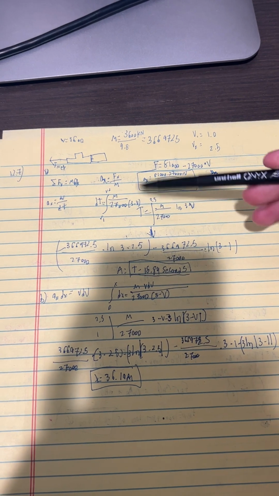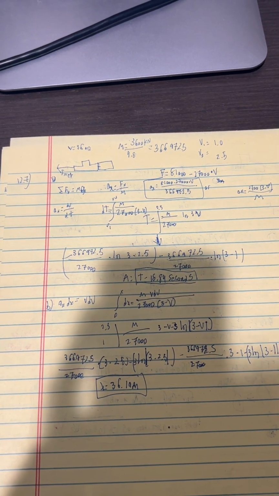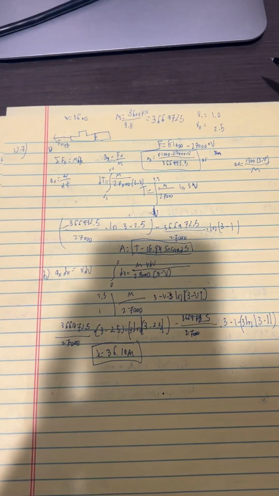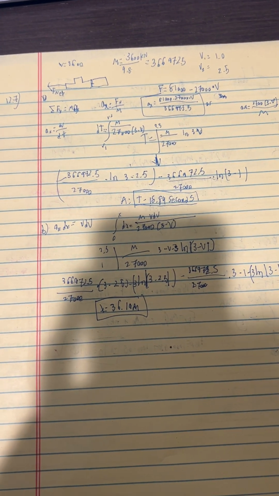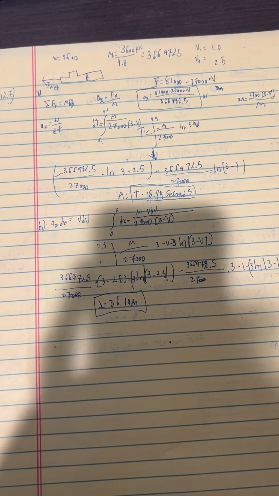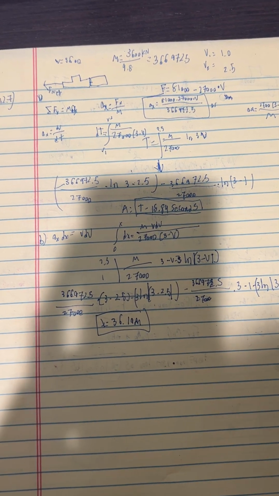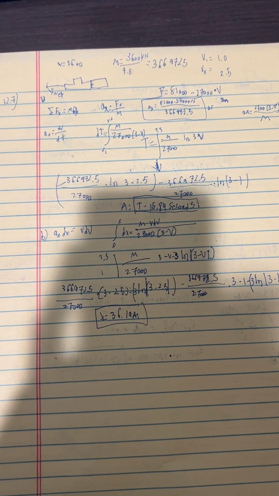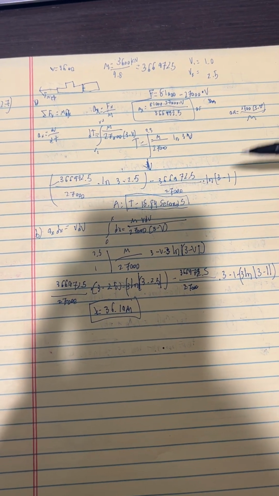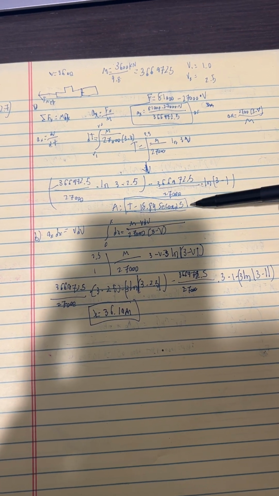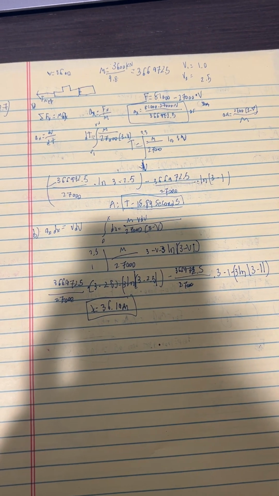Then a of x is force over mass, and I plugged that into my kinematics equations of a of x equals dv over dt, took the integral of that, and plugged that in. I was able to find the time of 18.4 seconds.